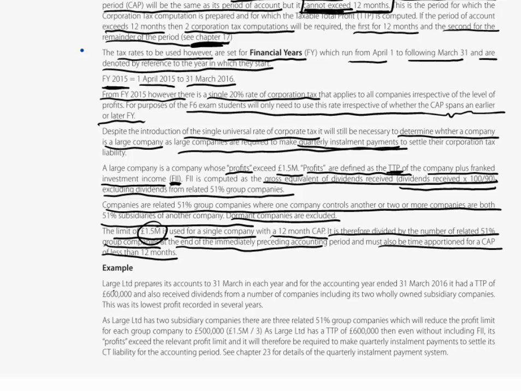So what have we got here? Our example. Large Limited prepares its accounts to the 31st of March in each year, and for the accounting year ended 31st of March 16, it had a TTP of 600,000. Now note there it's prepared its accounts for the year ended 31st of March 16. So the accounts are prepared for the period of account. The period of account is the year ended 31st of March 16.